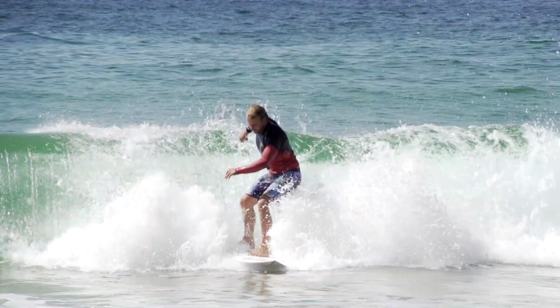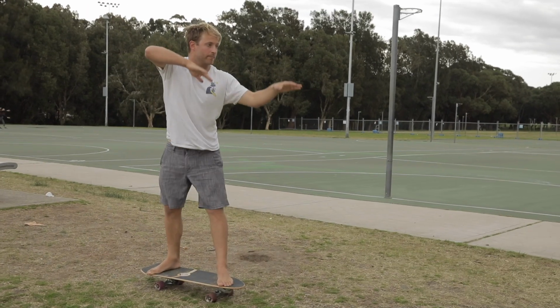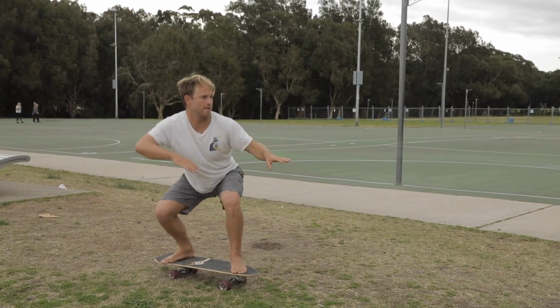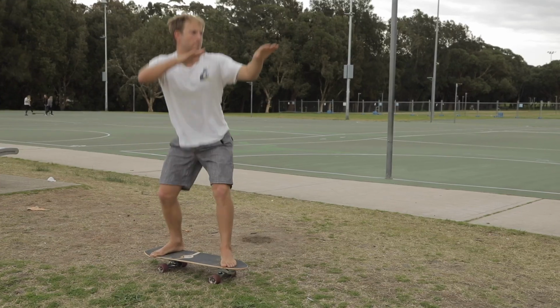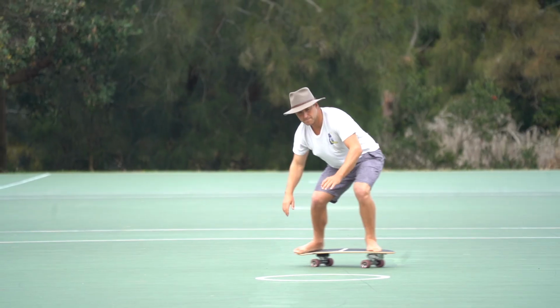This hula-like movement is something I teach in the Ultimate Surfskate program, and it's really only now that I recognise its drastic importance. This stance here carries immense significance in determining how well you can move on a wave.